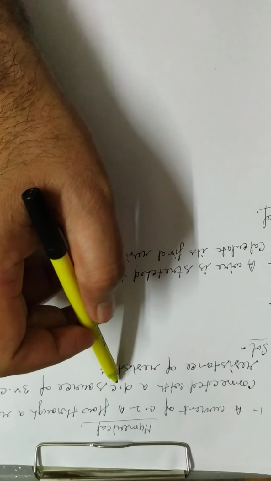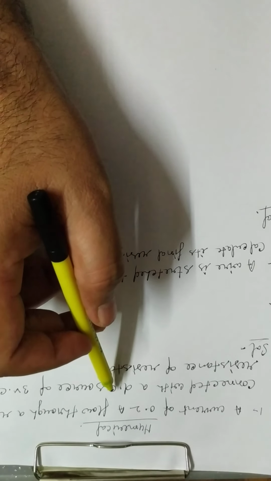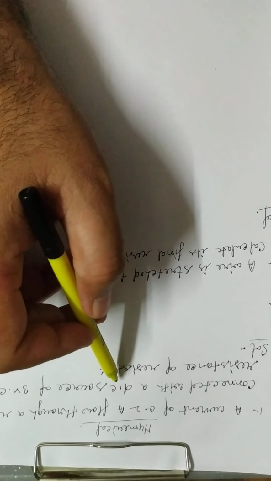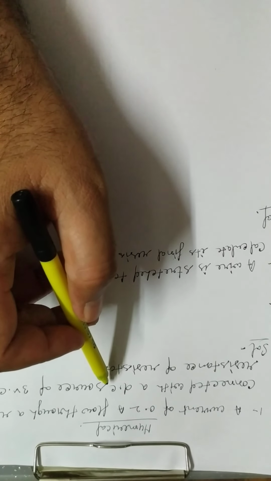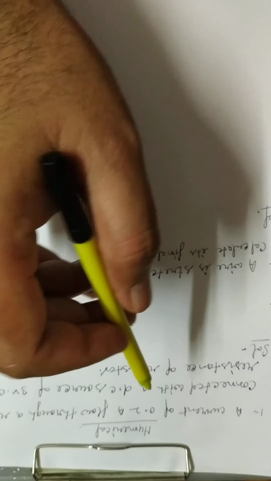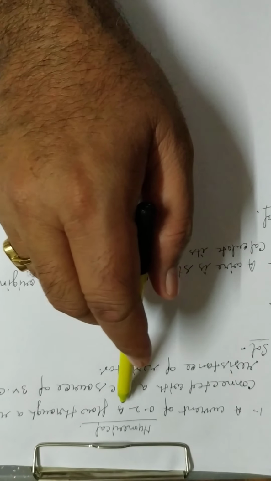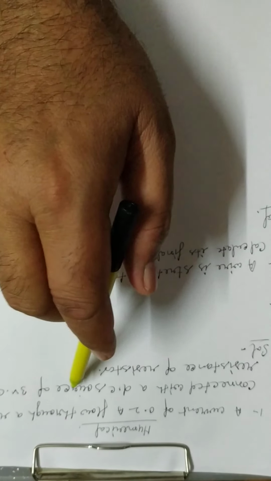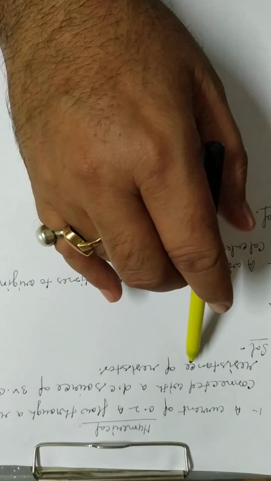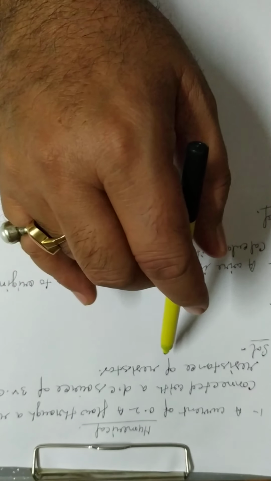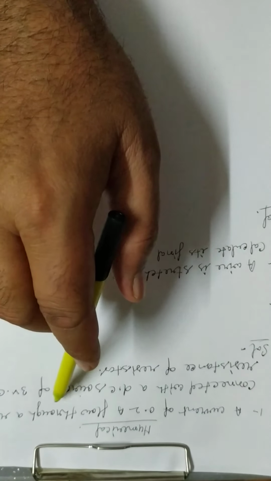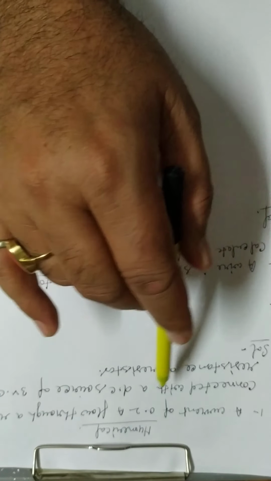In this video, we have to discuss the numerical problems related to current electricity. In the first numerical, a current of 0.2 ampere flows through a resistor connected with a DC source of 3 volt. Calculate the resistance of the resistor. So first, you see in the numerical what is given and write it with symbols.